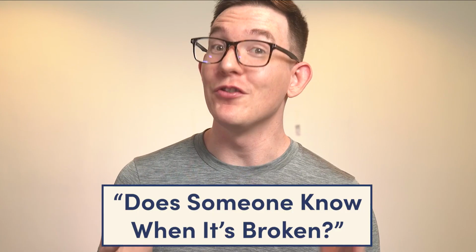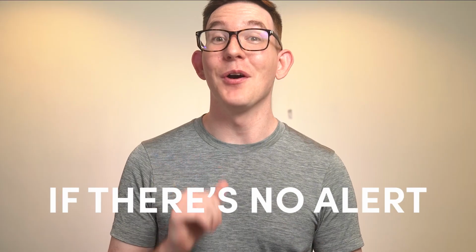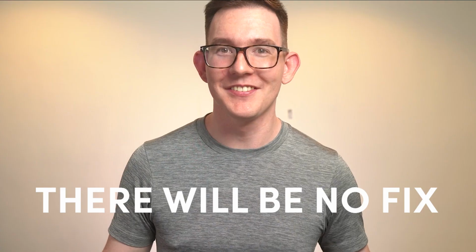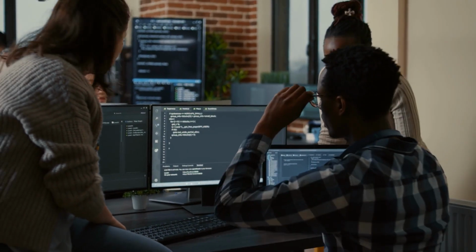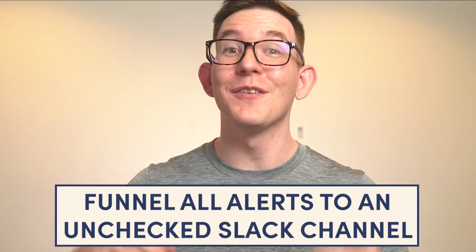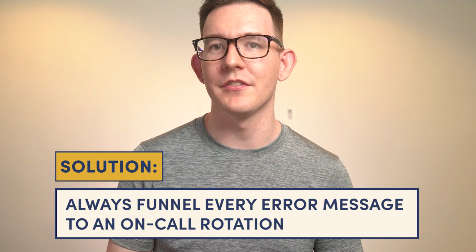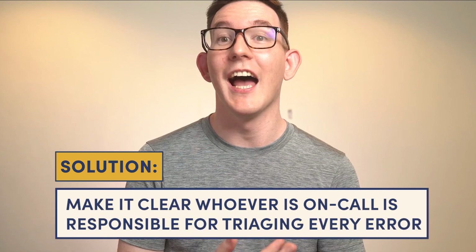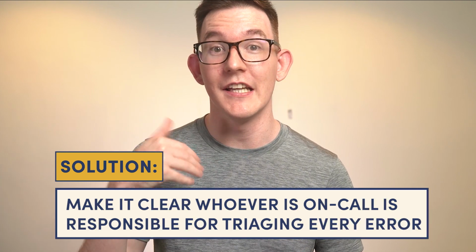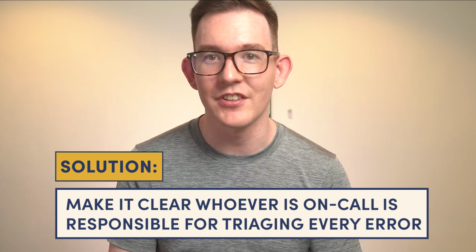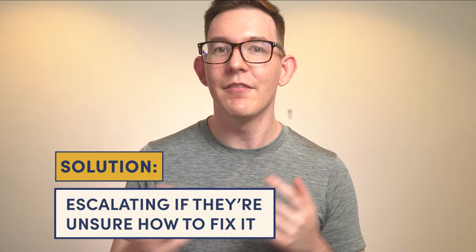Does somebody know when it's broken? Now, if there's no alert, there's not going to be a fix. I've seen well-intentioned teams set up monitoring only to funnel all the alerts to an unchecked Slack channel. Now, to solve this, I always funnel every error message to an on-call rotation tool and make it clear whoever's on call is responsible for triaging every error and escalating it if they're unsure how to fix it.